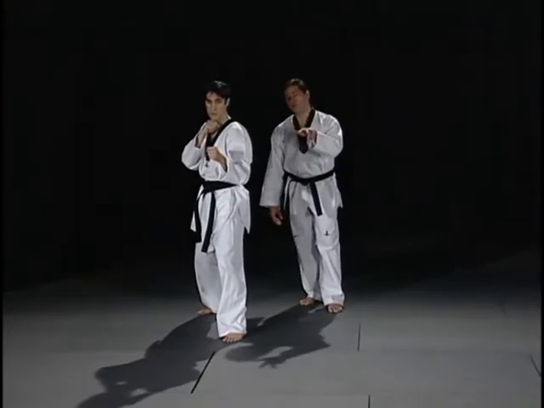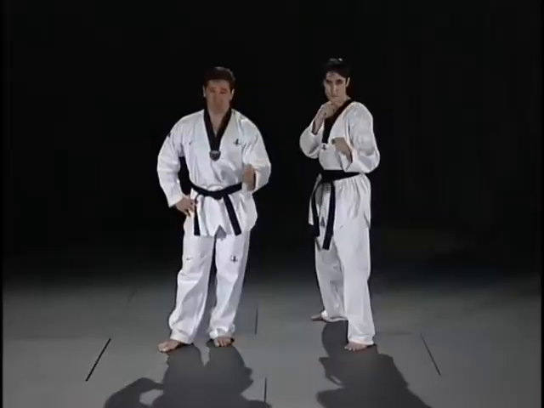Now we're ready for our third set of air kicking drills. We worked on the skip, the step. Now we're going to work on the step forward with a step backwards. So we're progressing from a skip backwards to a step backwards.